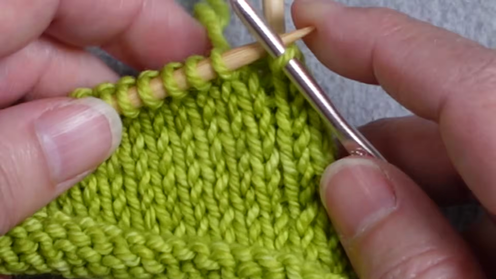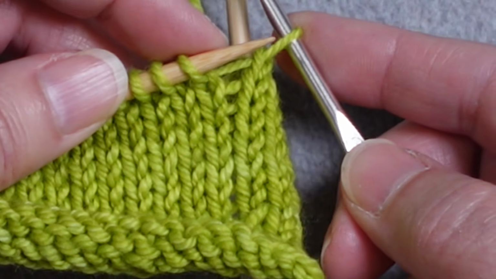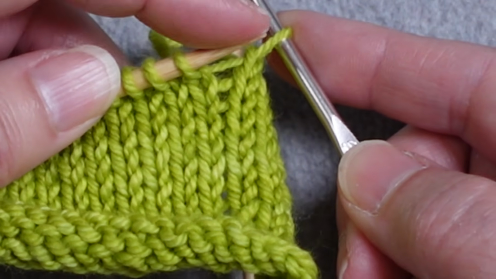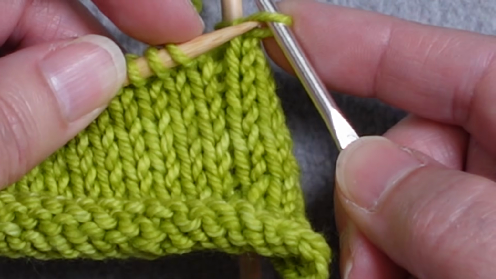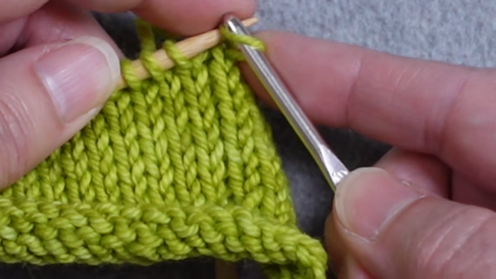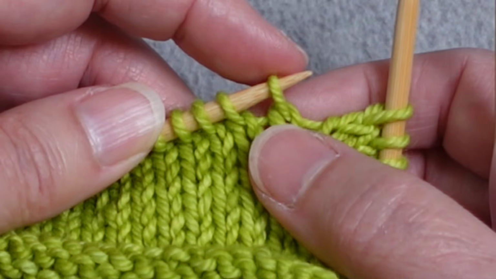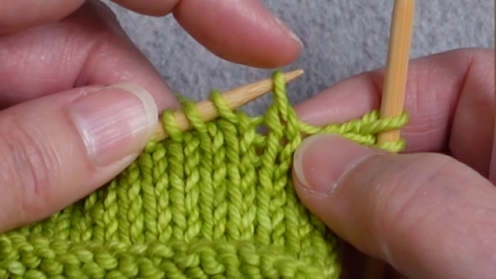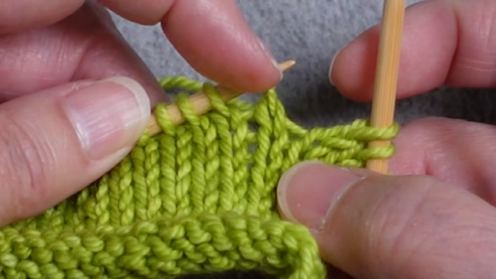I get my way back up to the top, and I want to make sure that I get this stitch on my left-hand needle in the correct orientation. So I'm putting it on the needle so that the right leg is the one that comes over the front of the needle.